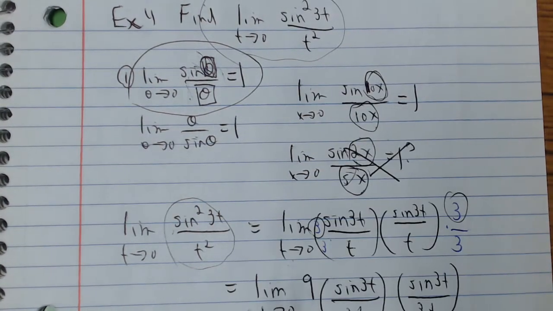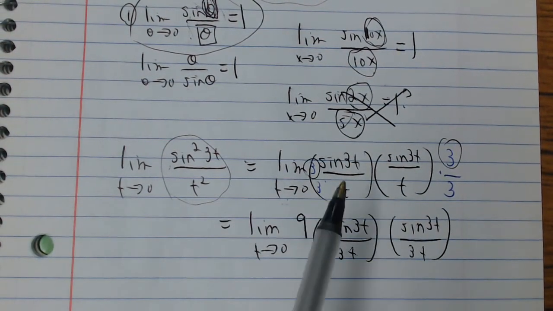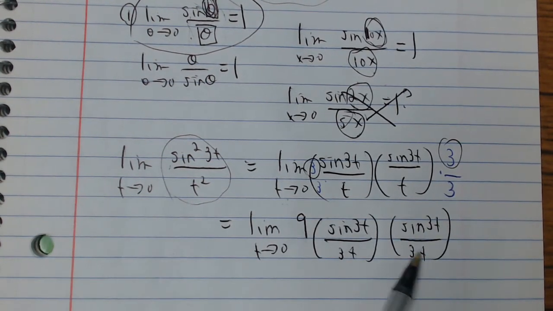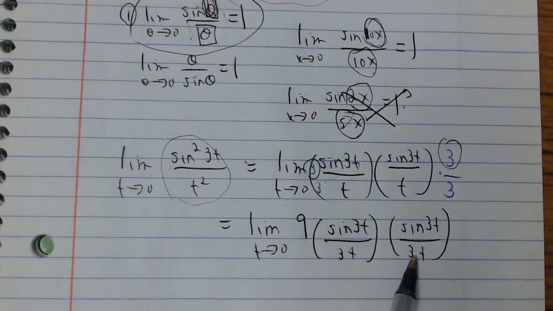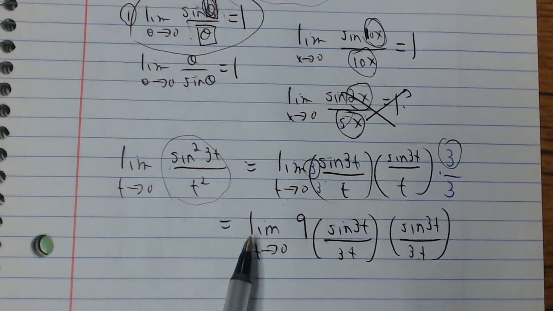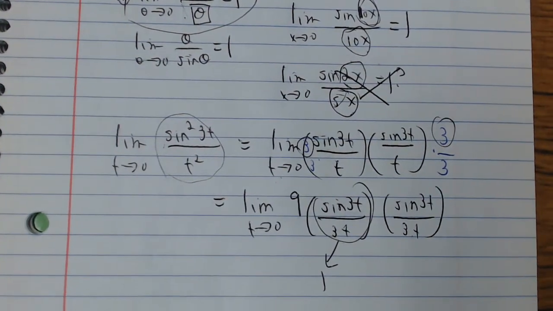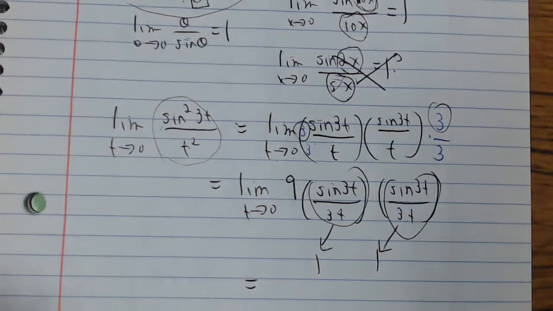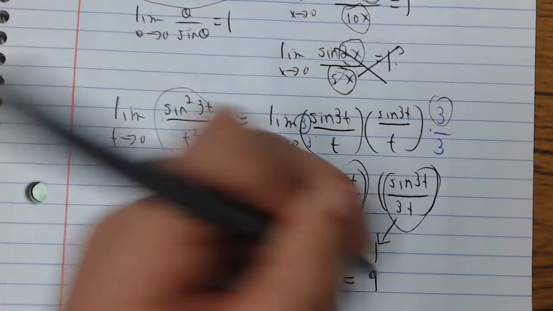Now, if you look, one thing I want to point out is this is still the same thing as what we started off with, because look, this 3 and this 3 together give me the 9, and that 9 basically cancels everything out, which takes me back to that. But the good news is this. Since this 3t and this 3t match up, and this 3t and this 3t match up, what do I know? The limit as t goes to 0, this should go to 1. This should go to 1, which means, what do we get? We get 9 times 1 times 1, which the answer is 9.